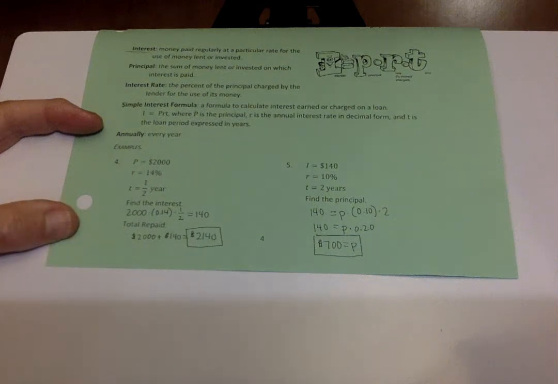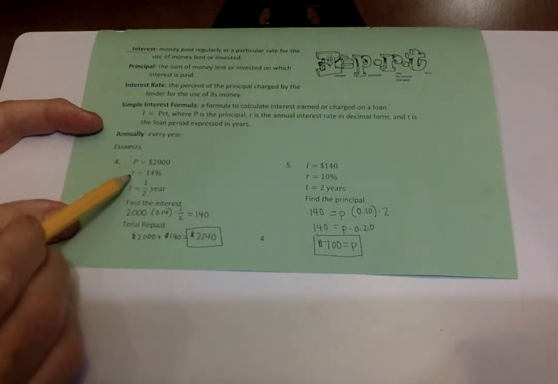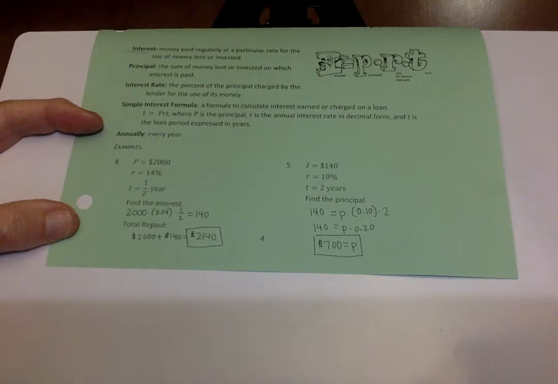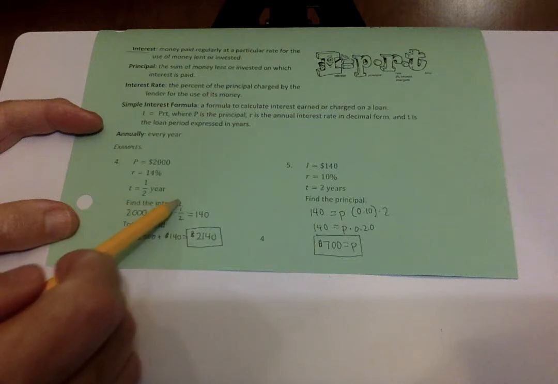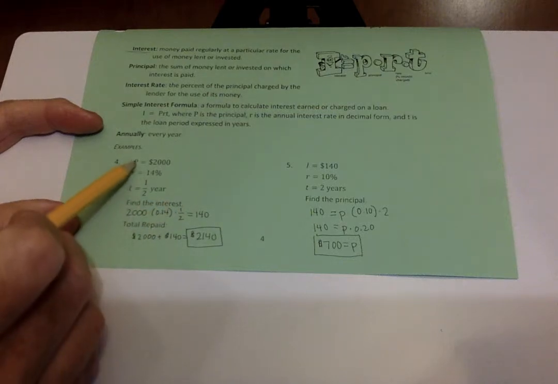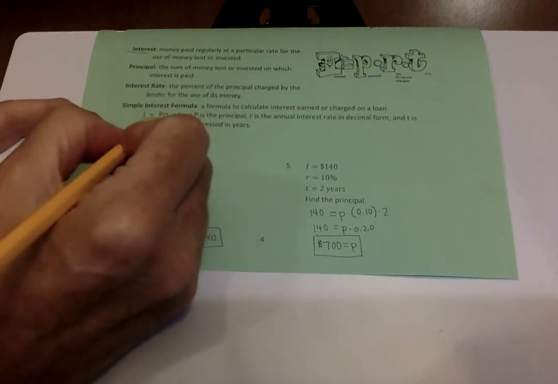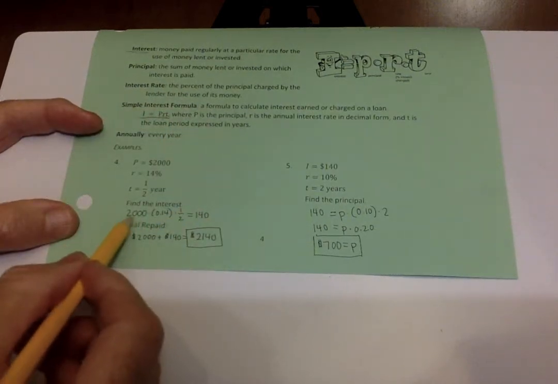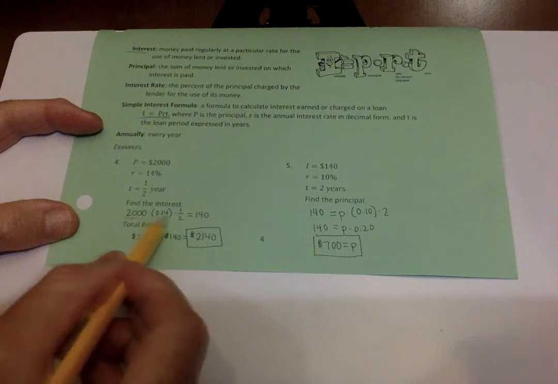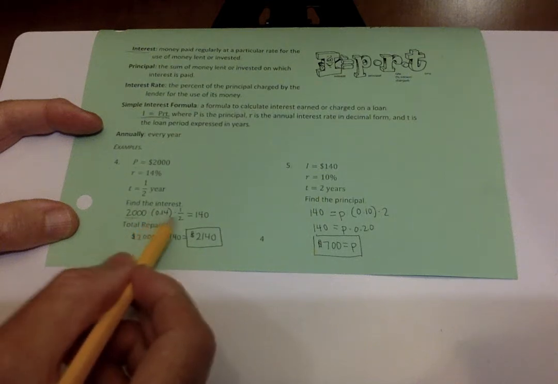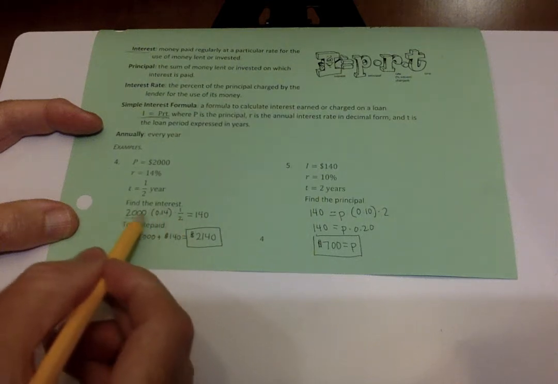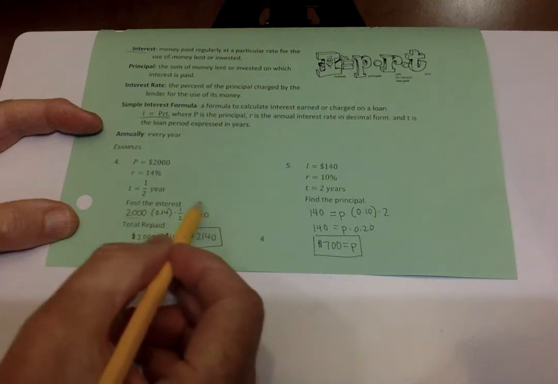So say I had $2,000 I put in the bank, and they're going to pay me 14% interest. And say I only had it in the bank for just a half of a year. So to find the interest, I'm going to say the principal, since the interest earned is principal times rate times time. Principal is $2,000. Rate is 14%, so 0.14, and time is a half a year. So if you multiply all those together, it's 140.